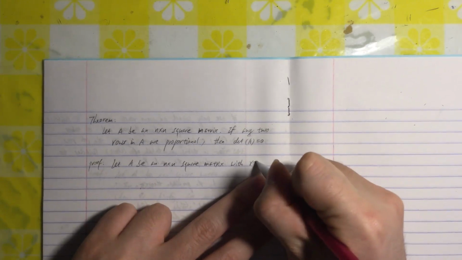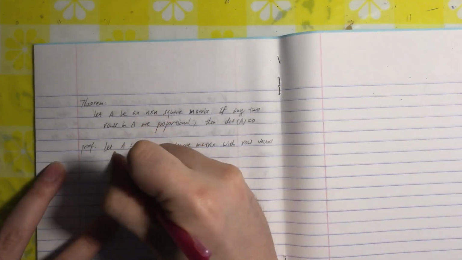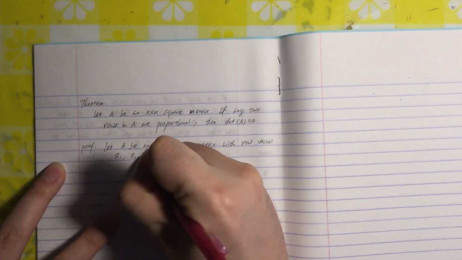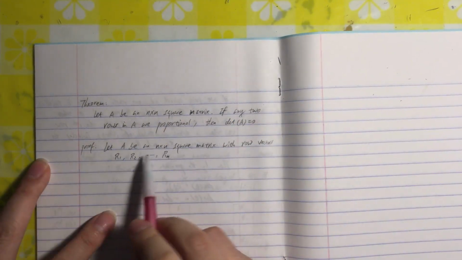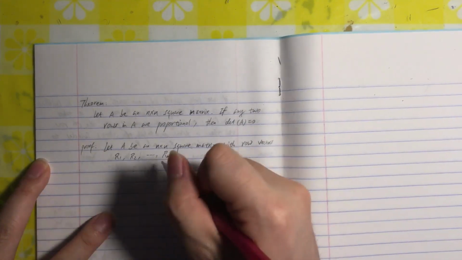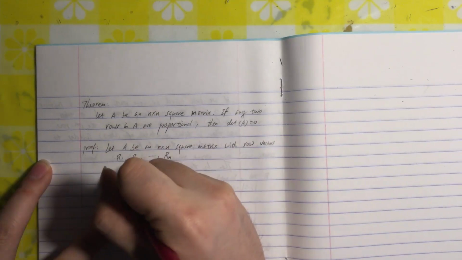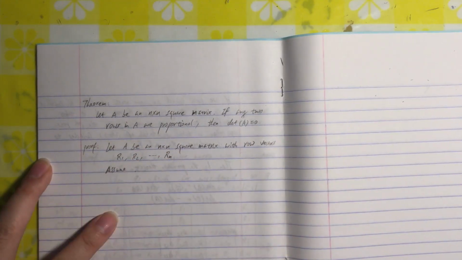Let A be an n by n square matrix with row vectors R1, R2, and Rn. Assume the ith row and the jth row are proportional.